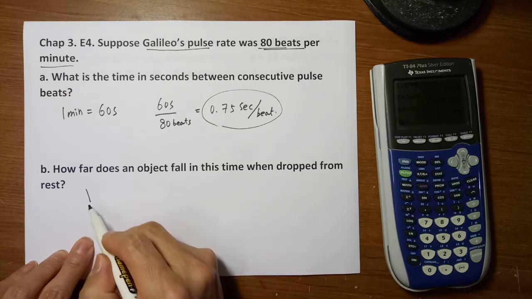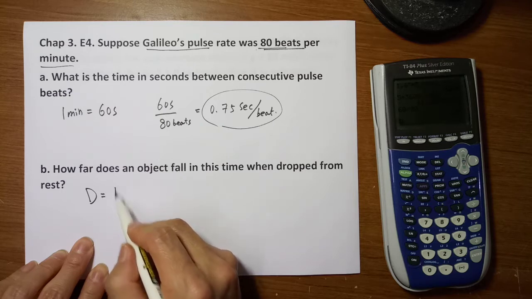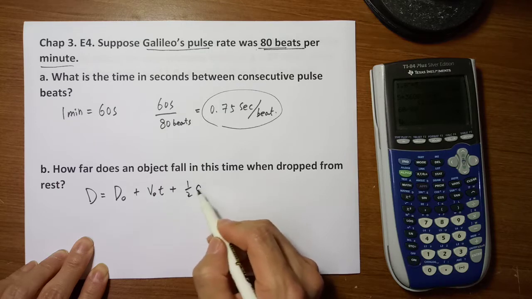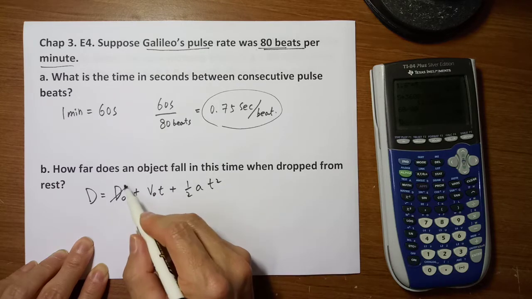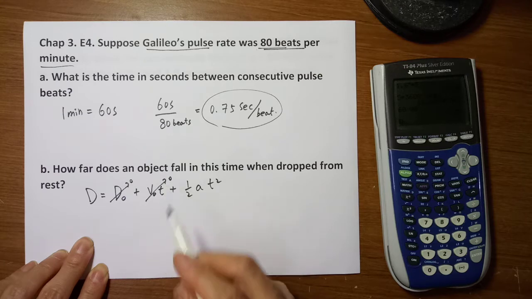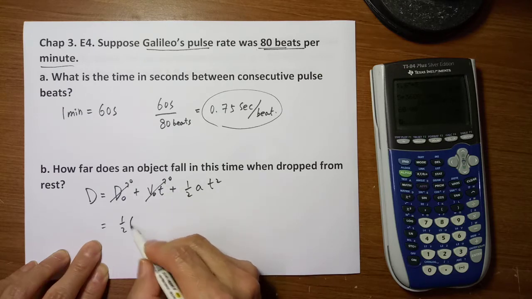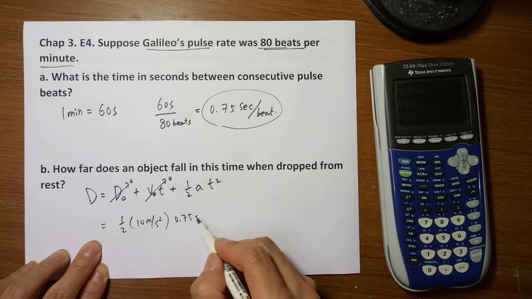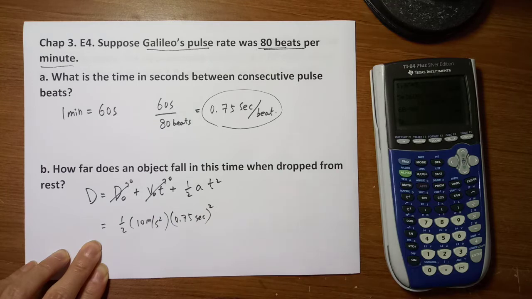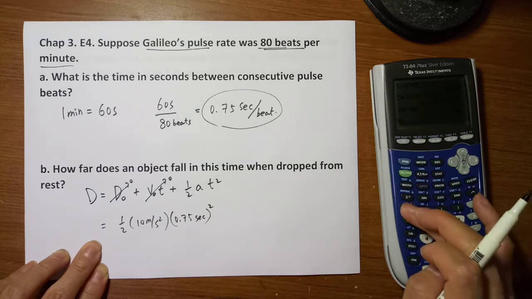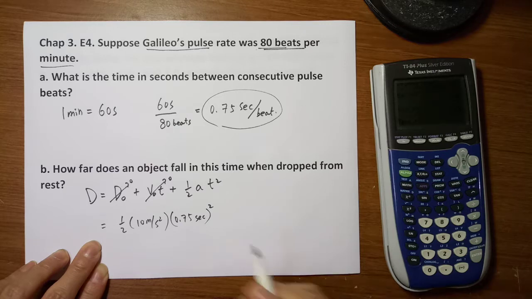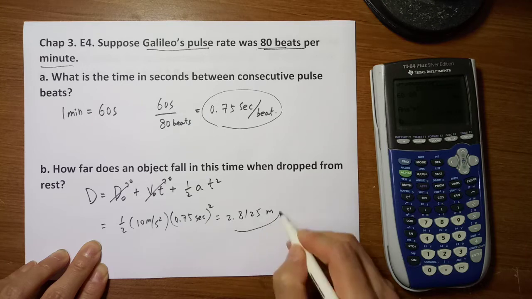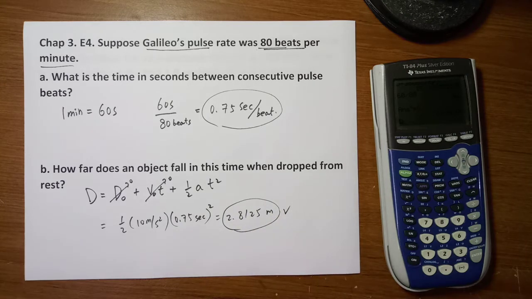Okay, distance equals d naught plus v naught t plus half a t squared. This becomes 0, v naught is 0, and then this is half times 10 meters per second squared times 0.75 seconds squared. 0.75 seconds squared times 5, becoming 2.8125 meters. Okay, that is the fall.